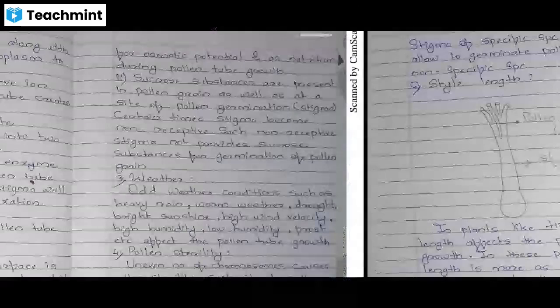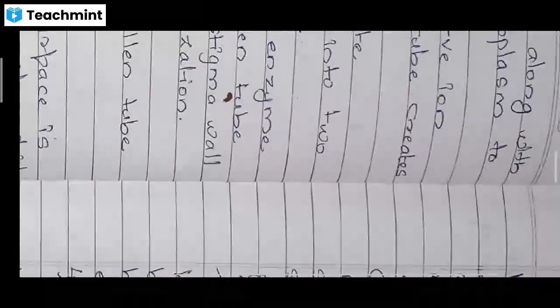So these sucrose substances are present in the pollen grains as well as at the site of pollen germination, that means on the stigma. Sometimes what happens, the stigma becomes non-receptive. Such a non-receptive stigma does not provide the sucrose substances for the germination of pollen grain. When the stigmatic surface has a sufficient amount of sucrose, and in the pollen there is also an amount of sucrose, then and only then will the pollen tube growth start.